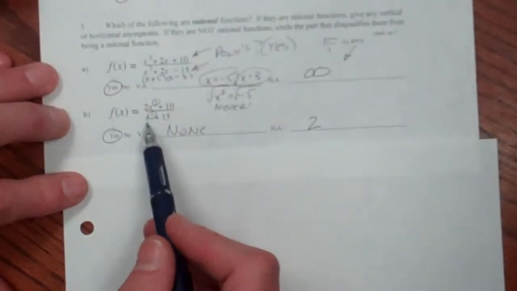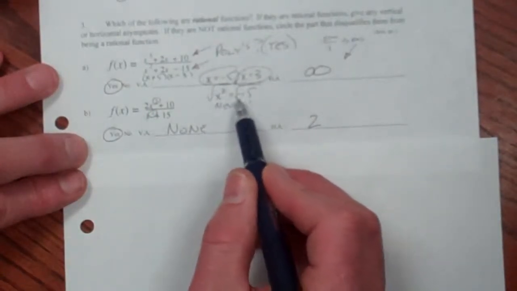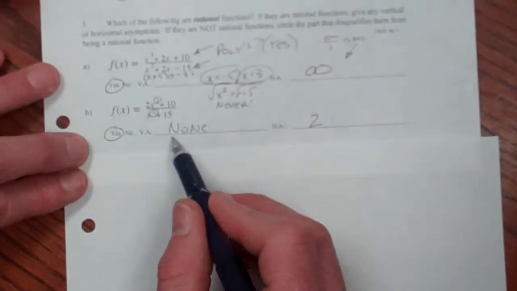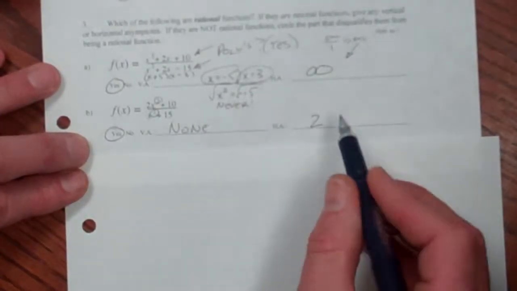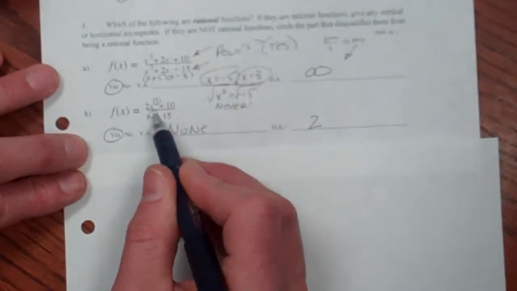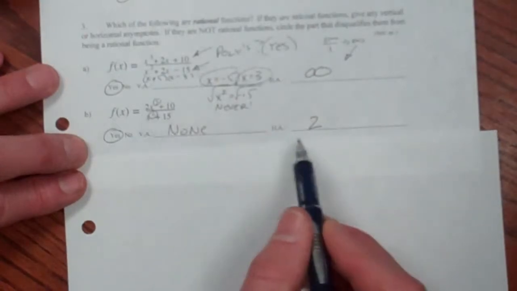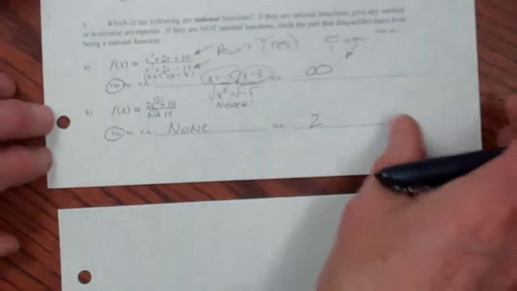Then the second one is also a polynomial over a polynomial, but when you ask yourself when will x squared be equal to -15, you can't take the square root of a negative, so the answer is that there are no vertical asymptotes. The horizontal asymptote is the ratio of the lead coefficients of the two equally degreed highest terms, so 2 over a little invisible 1 is 2 over 1, which is 2. All right, that's the first page. Second page.